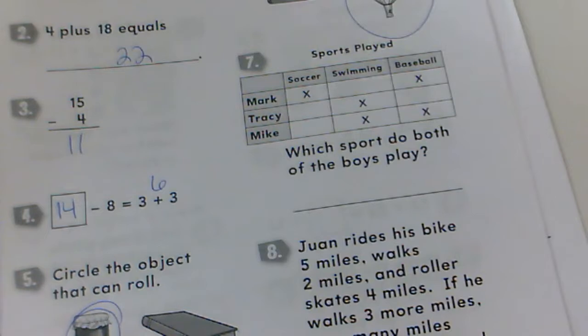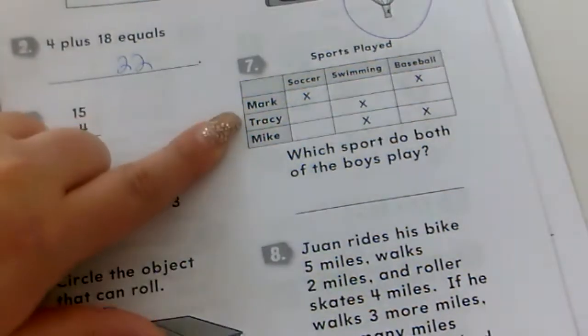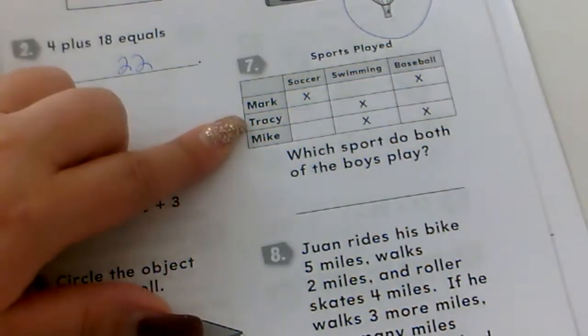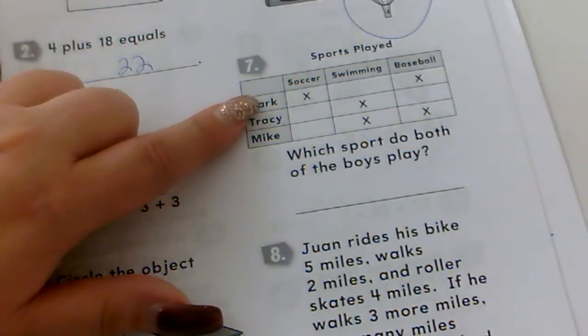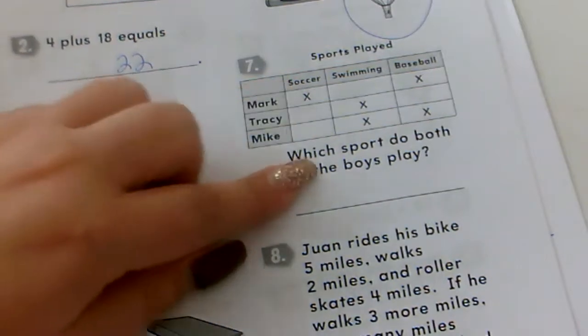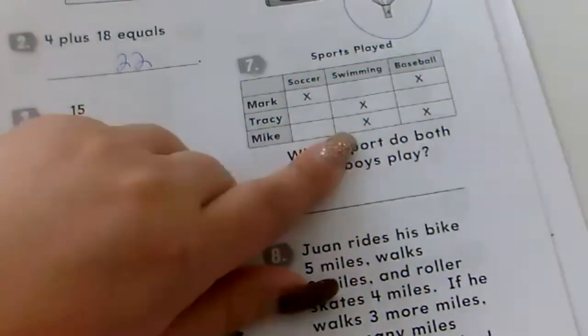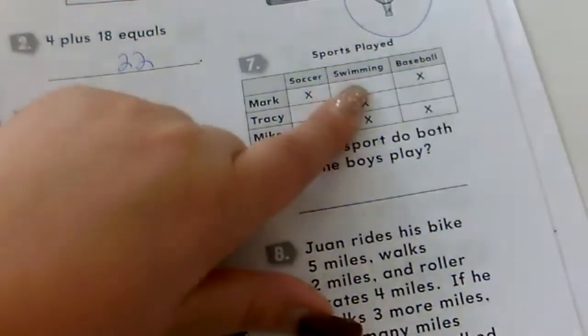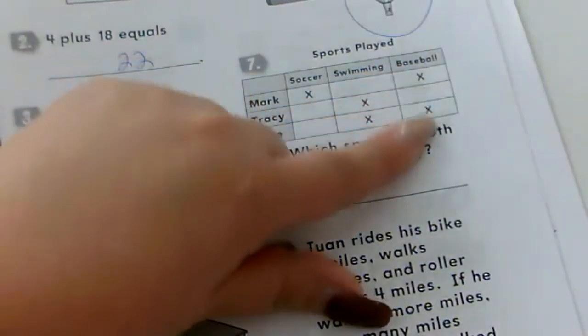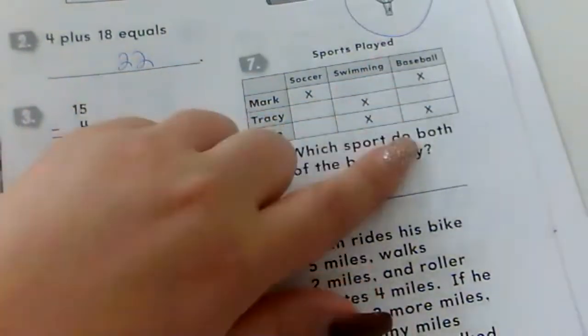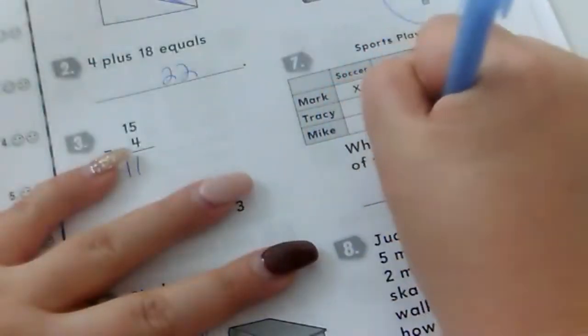Okay, which sport do both of the boys play? So Tracy, I'm assuming, is a girl. So Mark only plays soccer. Tracy only, well, I guess Tracy could be a boy, but they only do swimming. What, both boys? No, Tracy's a girl. So Mark and Mike both play baseball. That was kind of a tricky one, I feel like.